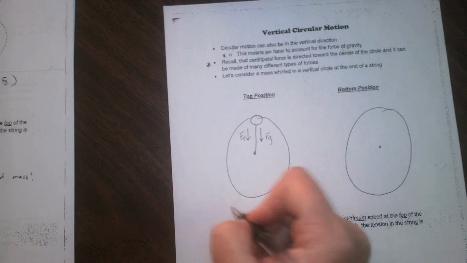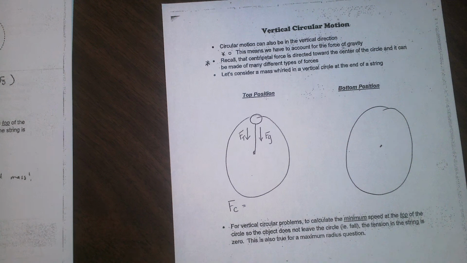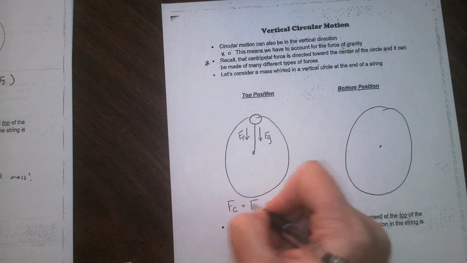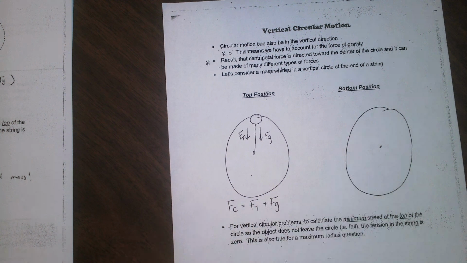So now we can say force centripetal is the combination of two forces in the vertical. We have force tension and we have force gravity working in the same direction. They're not opposing each other. They're working in the same direction. So force tension is working towards the center of the vertical motion. Force gravity is working downwards.